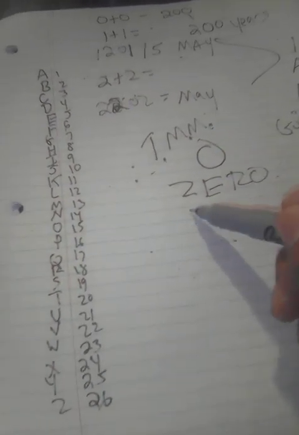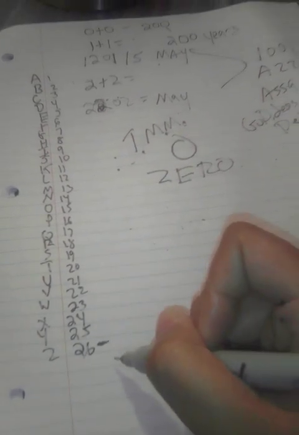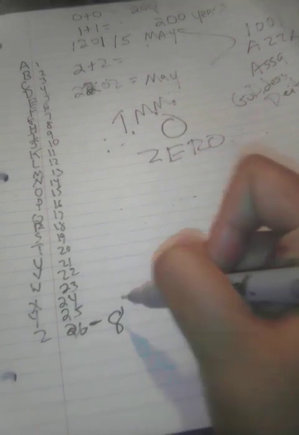Since we're going to go with the Z, okay, I'm getting a little tired, sleepy. We're going to go to the Z, okay? Now, the Z on the alphabet is 26. You break down 2 and 6, you get 8. Now, let's go on the alphabet and see where we can get 8 from, okay?